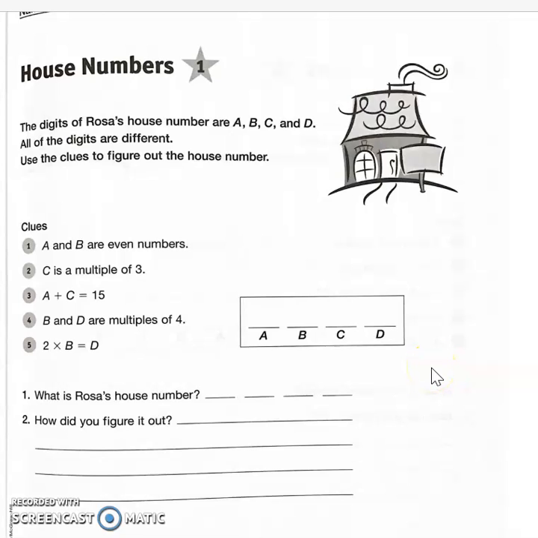This activity is called house numbers. In house numbers, some things you need to know to be able to get it done: you've got to know your odd and even numbers, which I'm sure you do. You have to be able to identify factors and multiples of numbers. So remember, factors are two numbers that you multiply together to equal a number, and multiples are like counting by that number, right?